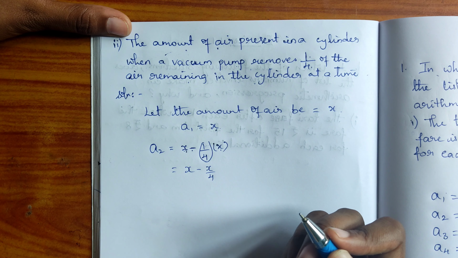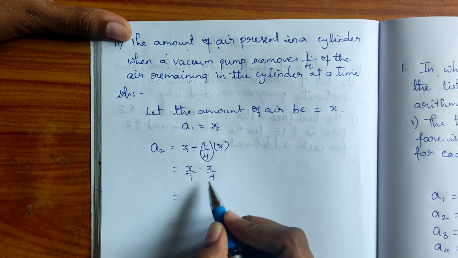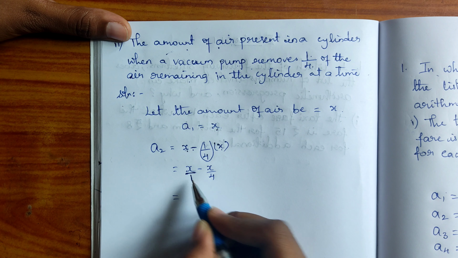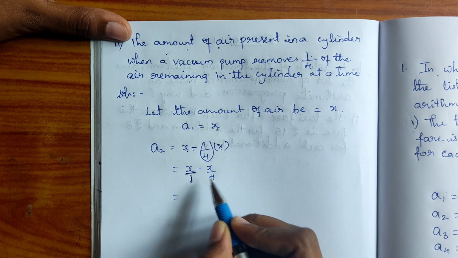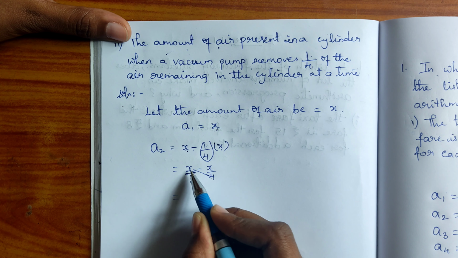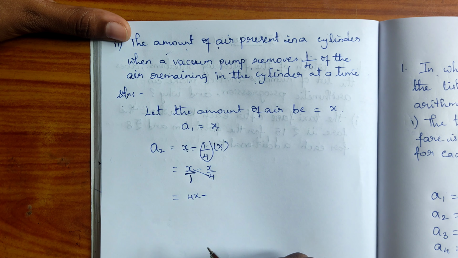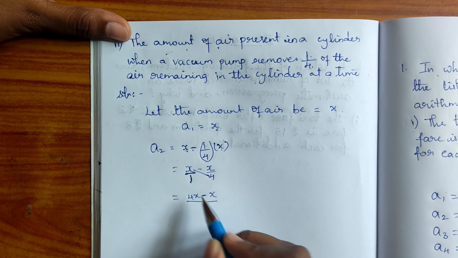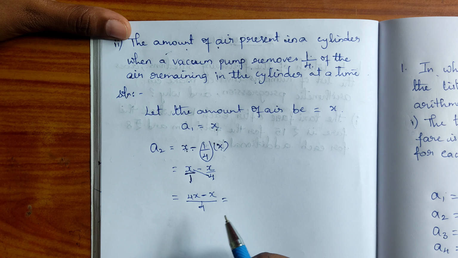We get it like this. When you get it like this, there's a method: we do a cross multiplication. So x is there, so we can write x by 1. I'll just tell a simple way, so I'll write x by 1. We'll do cross multiplication. 4 into x is 4x. We have minus here, so write minus. 1 into x is x, divided by 1 into 4 is 4. This will be the easiest method to understand.